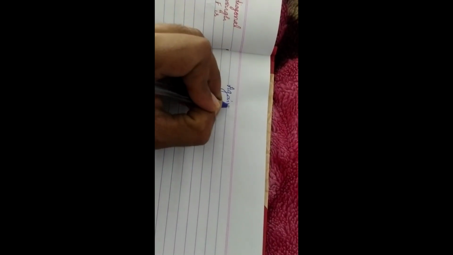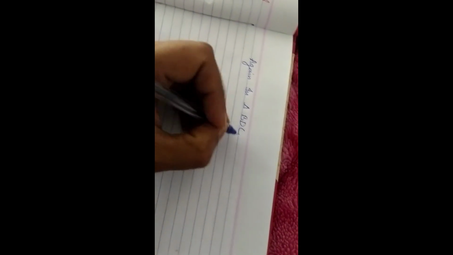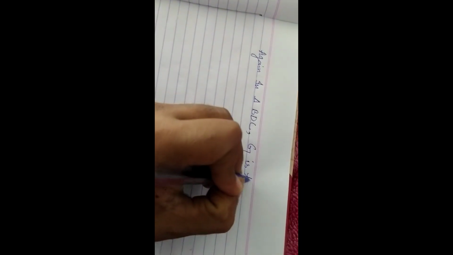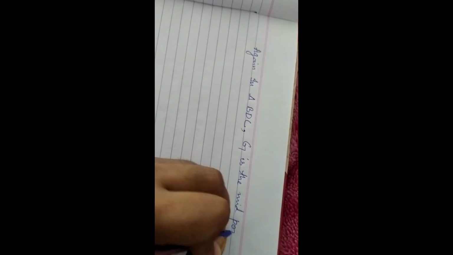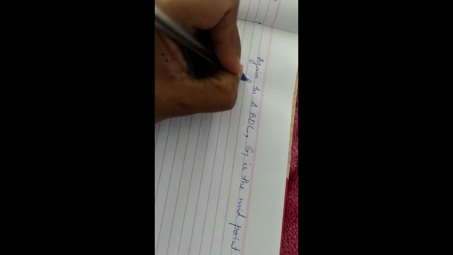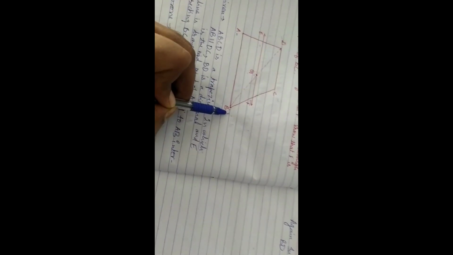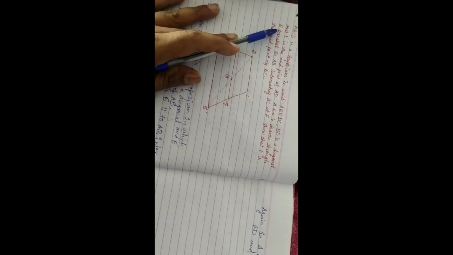Now we will consider this triangle BCD. So again, in triangle BDC, we have proved that G is the midpoint of BD, and this GF is parallel to AB, since EF is parallel to AB is given to us. AB will be parallel to CD as ABCD is a trapezium.